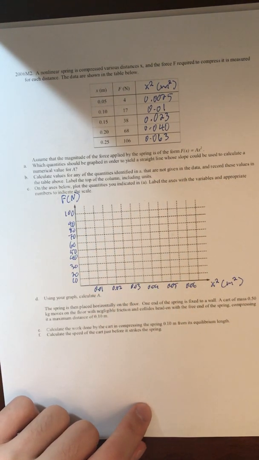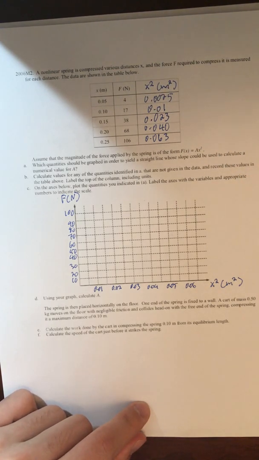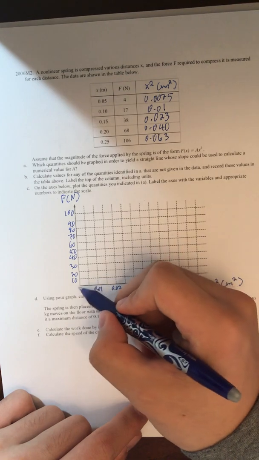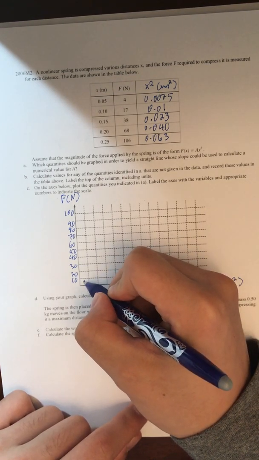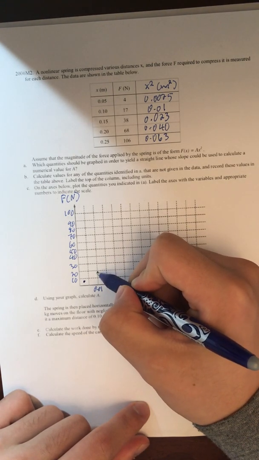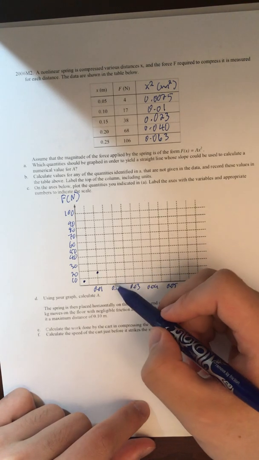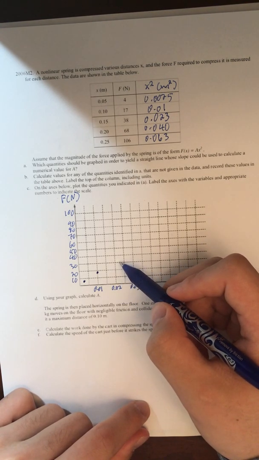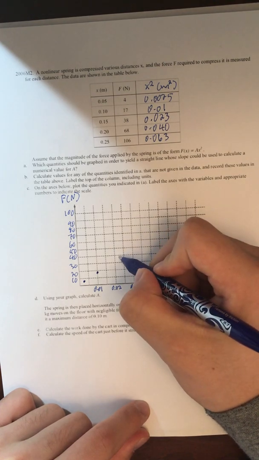And now to plot the data points of x squared versus the force: 0.0025, that's like half of 0.005, at about 4 newtons. 0.01 at about 17 newtons. 0.0225, somewhere in the middle here, at around 38 newtons, which is around there.